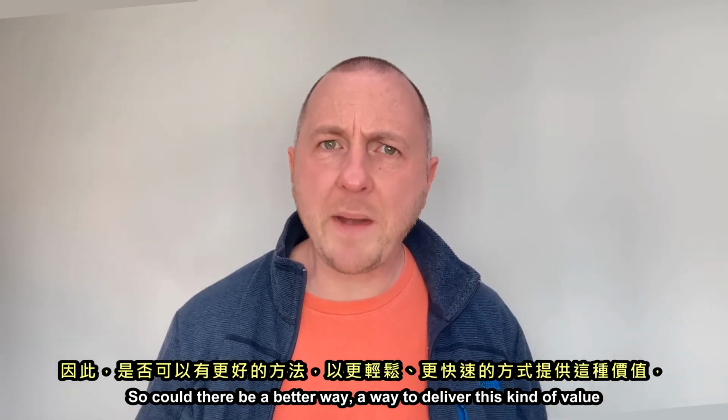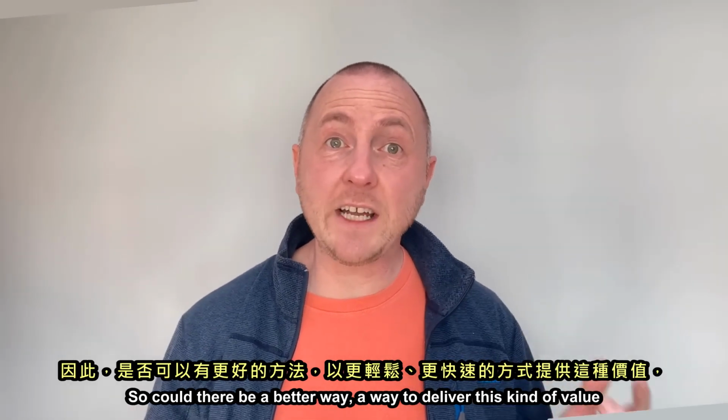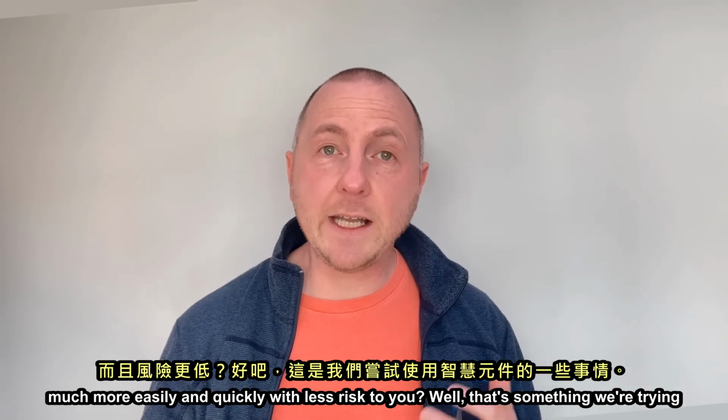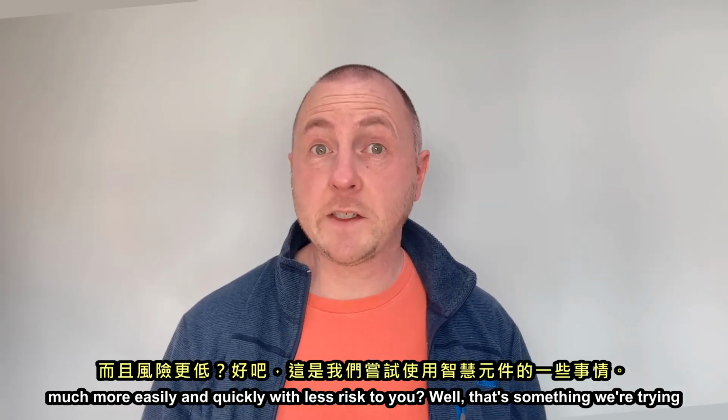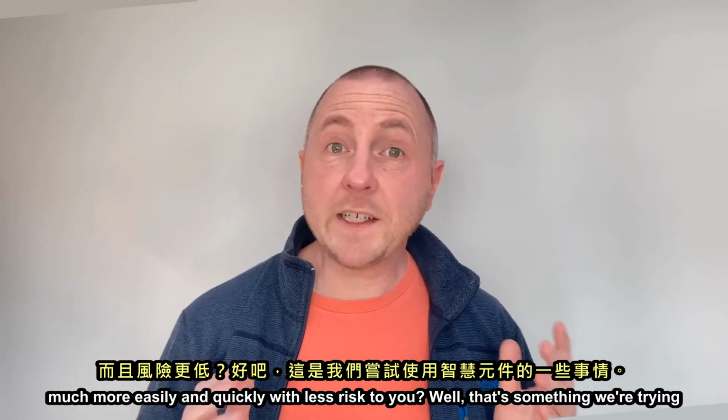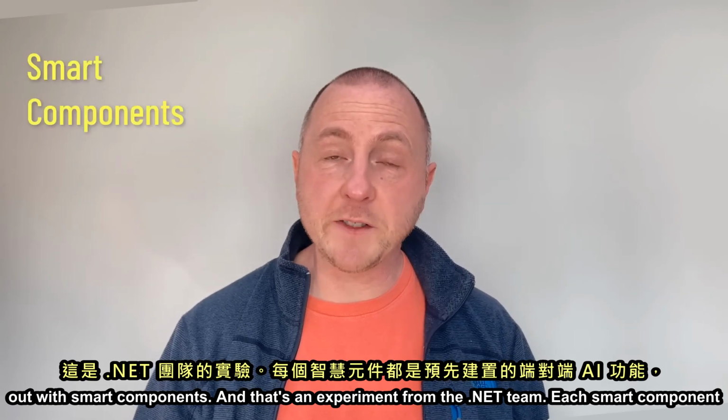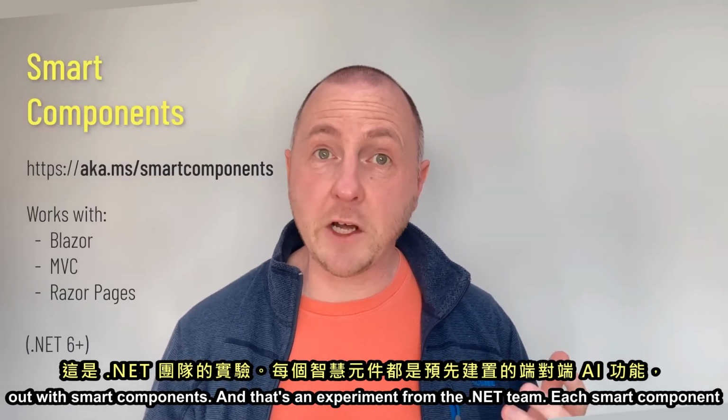So could there be a better way? A way to deliver this kind of value much more easily and quickly and with less risk to you? Well, that's something we're trying out with Smart Components, and that's an experiment from the .NET team.